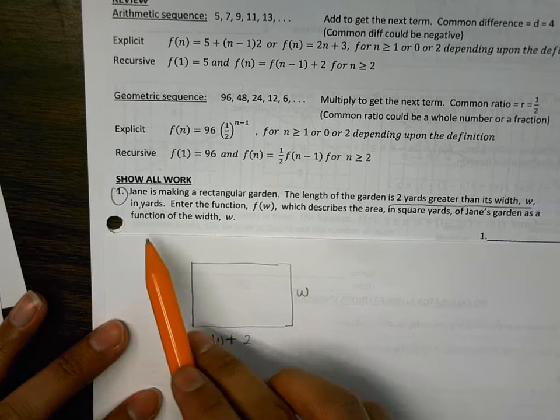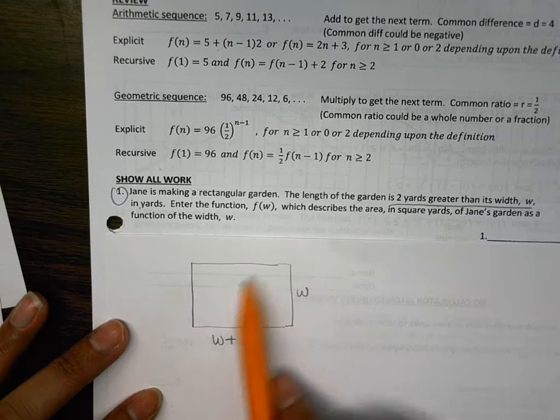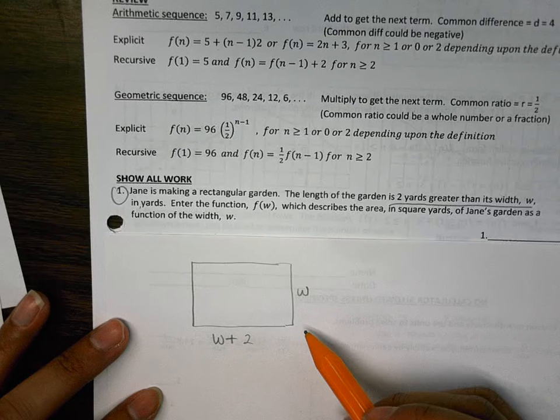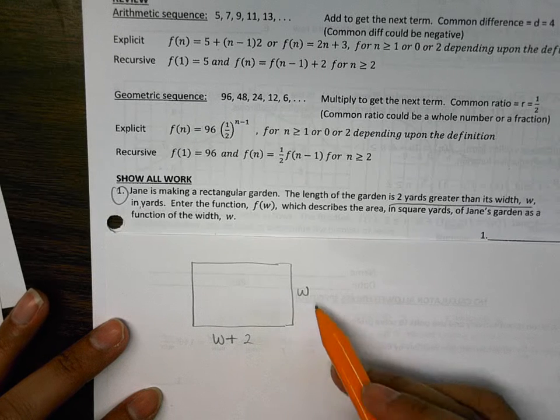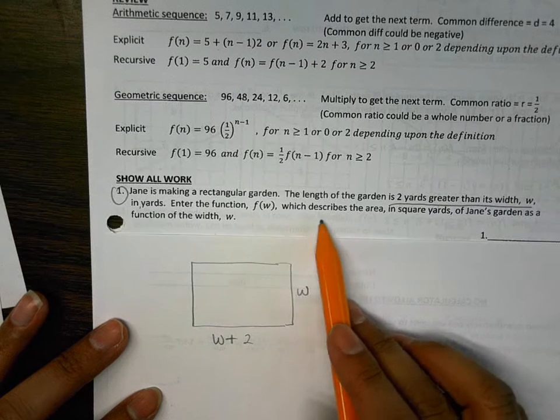All right, I'm going to read it. Jane is making a rectangular garden. The length of the garden, and I read it as just 2 yards. It's 2 yards greater than the width. Do we know how much the width is? No, so we just put W. So if this is the width, then the length is W plus 2 because it's 2 greater.